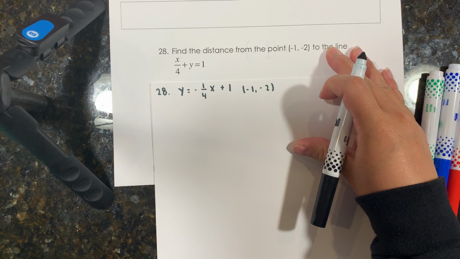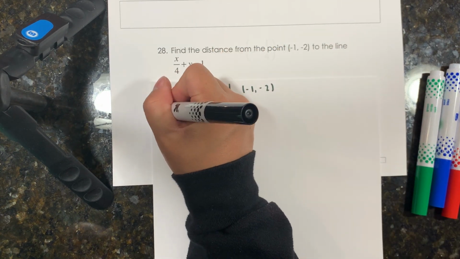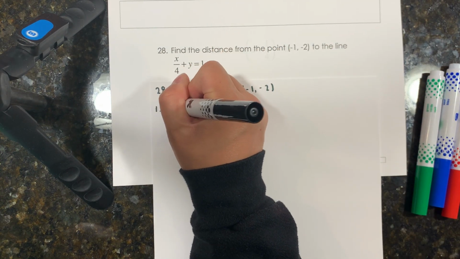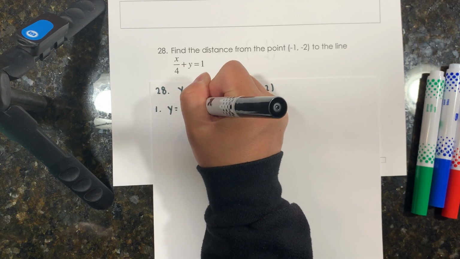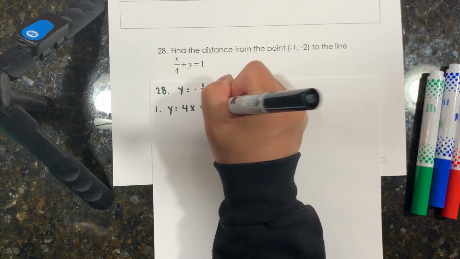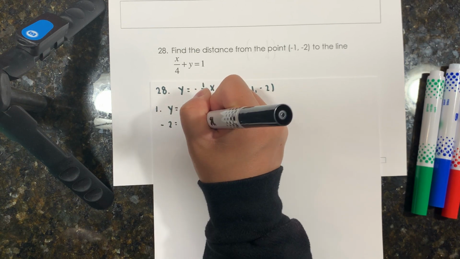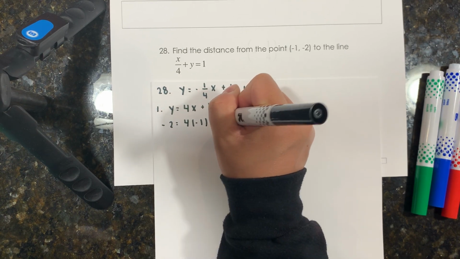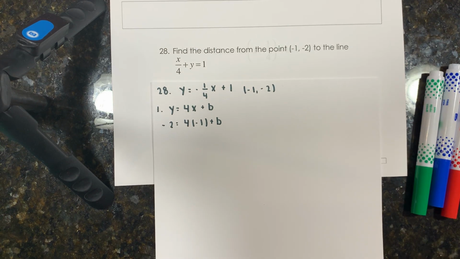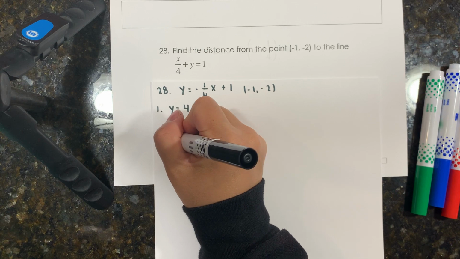So step number 1 is to find the perpendicular line of this. So that would be y equals 4x plus b. Plug in my points. So -2 equals 4 times negative 1 plus b, which means when I add 4 to both sides, I'm going to get b is equal to 2.